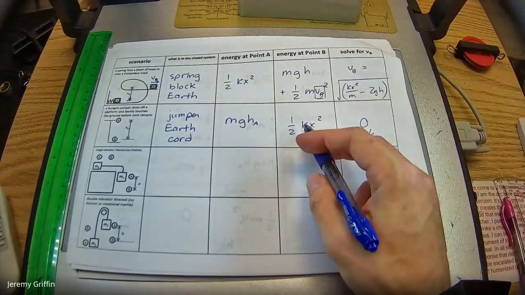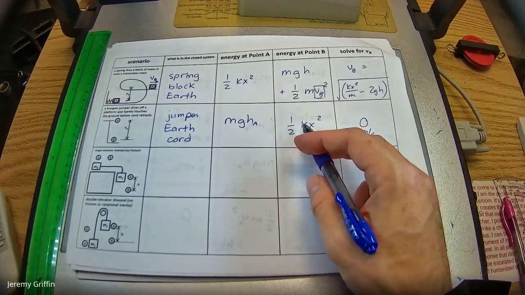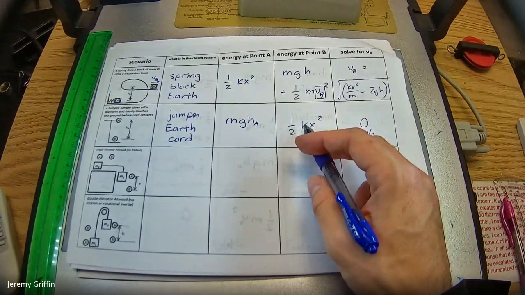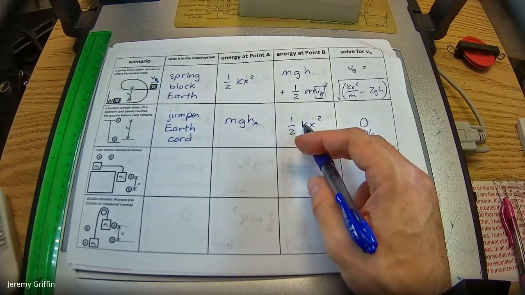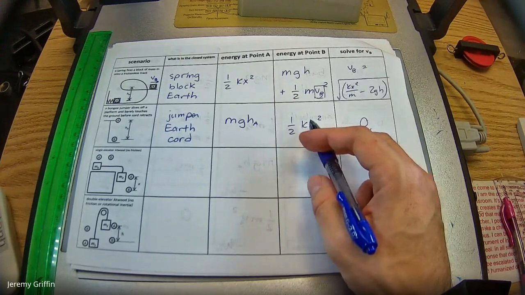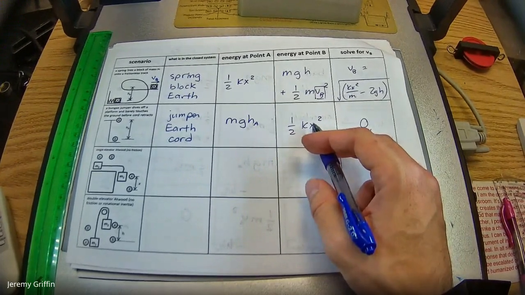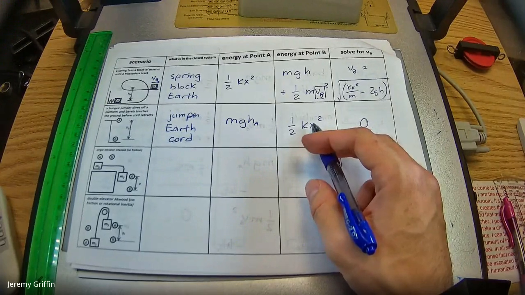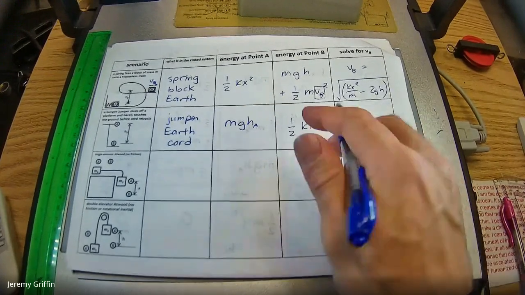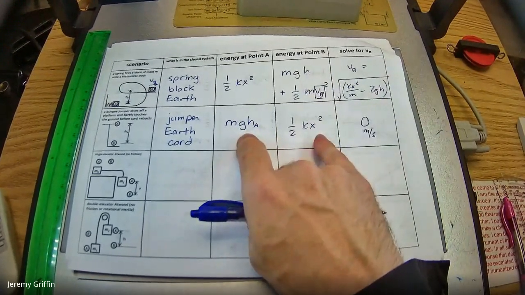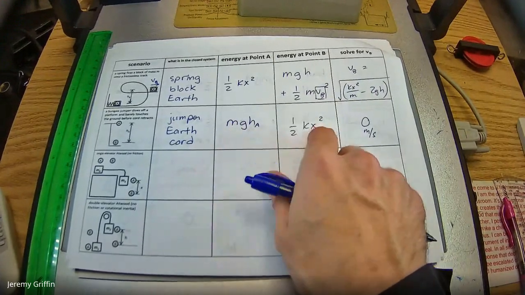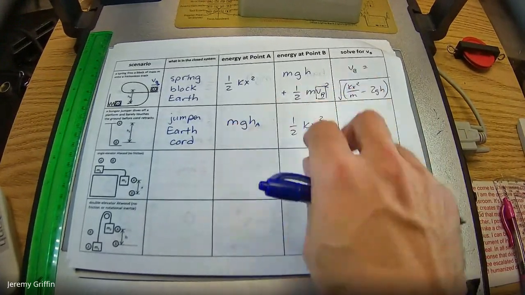That k represents kind of like the elasticity of the bungee cord, like how springy it is. The stiffer the bungee cord, the higher the value of k. And x represents how much it stretches beyond its initial stretch length. You could equate this and solve for something. There are 5 variables floating around, so if you knew 4 of them and wanted to solve for the 5th one, you could do that.